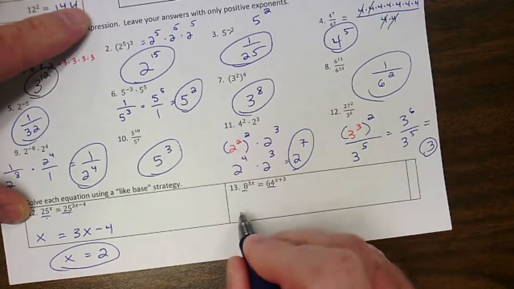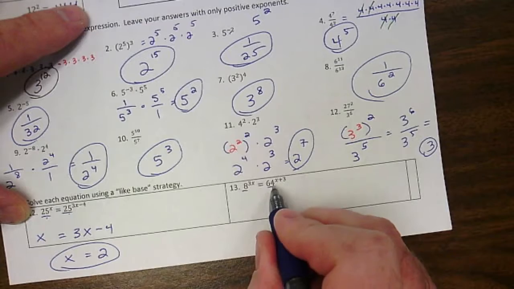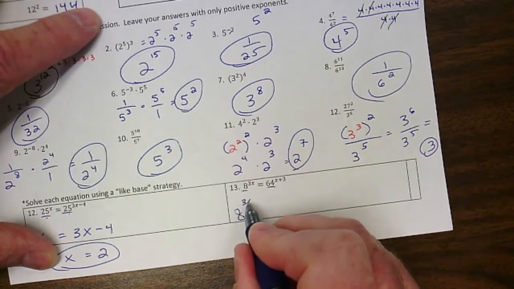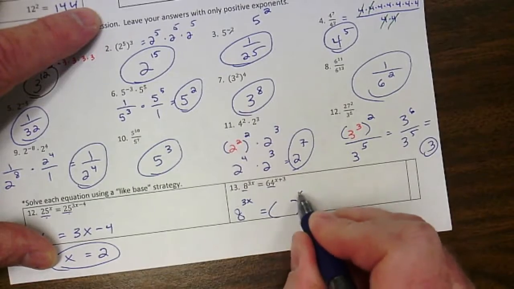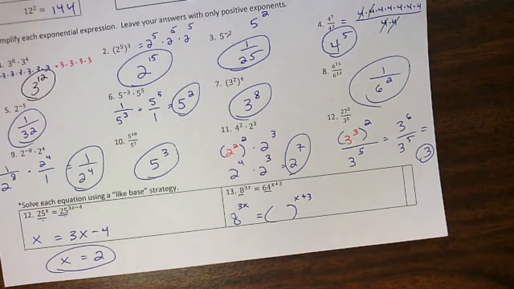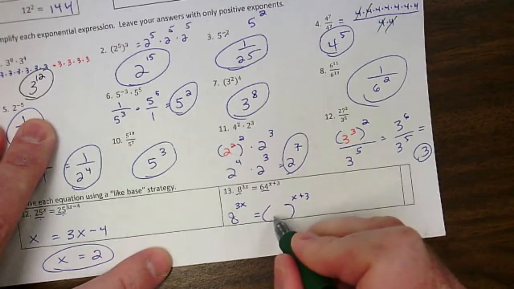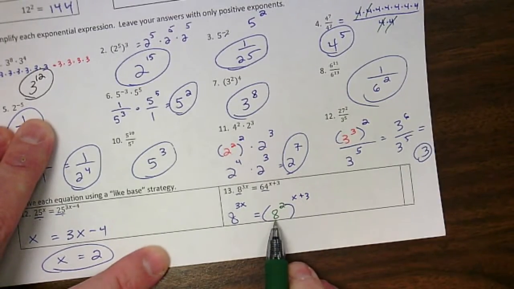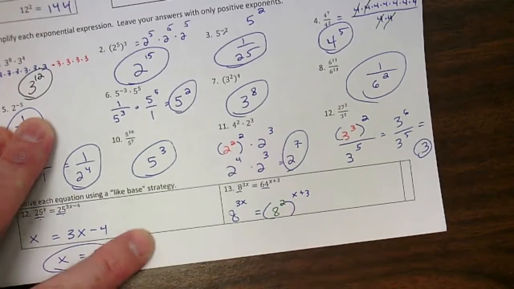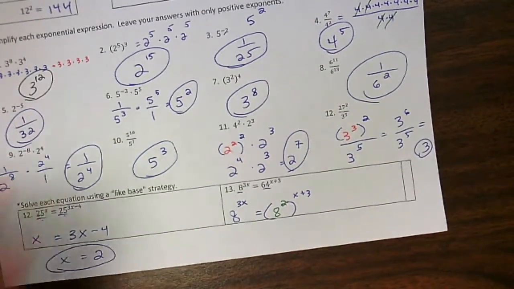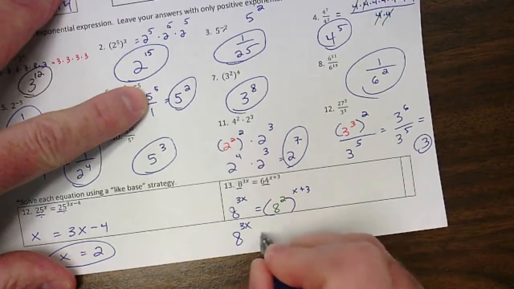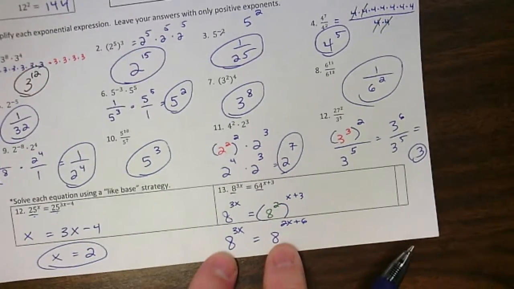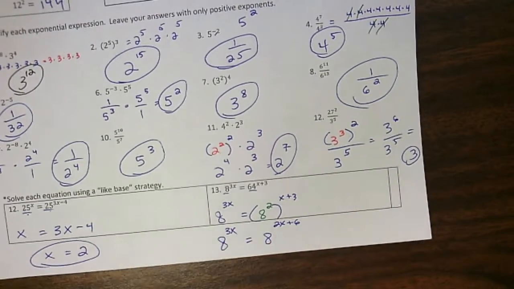This one, the bases are not the same. It's usually easier to make the bigger base look like the smaller base. So I'm going to keep that small base there. That bigger base, 64, there's 64 right there. But I'm using a base of 8 now. Power to a power, we're going to multiply those exponents. So 8 to the 3x equals 8 to the 2x plus 6. If the bases are the same, the exponents have to be the same.